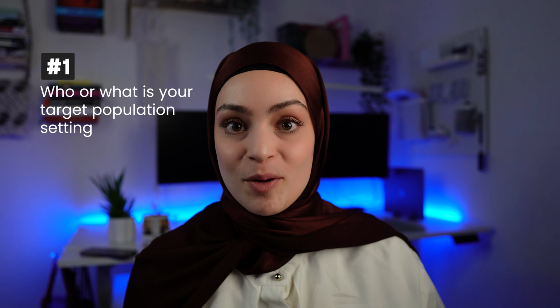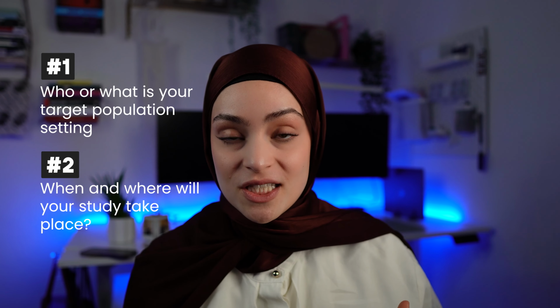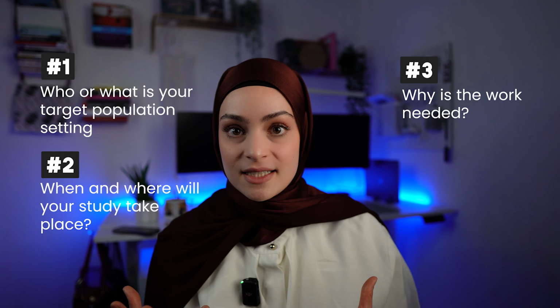Who or what is your target population or setting? When and where will your study take place? Why is the work needed? So in this section, we're going more into the detail.